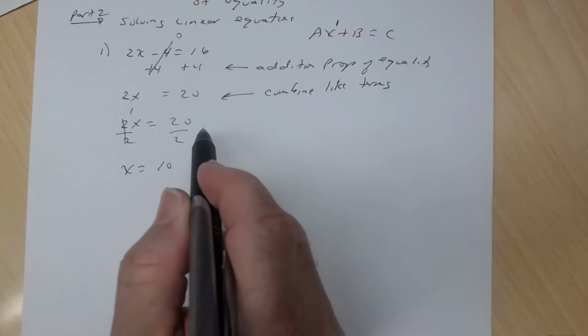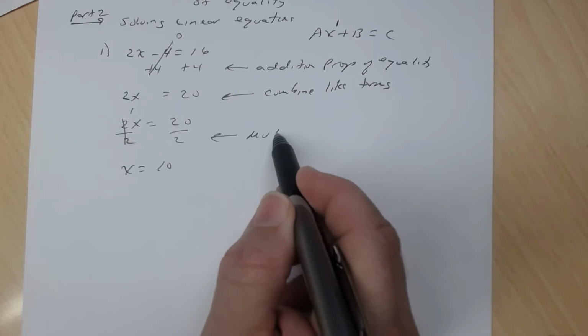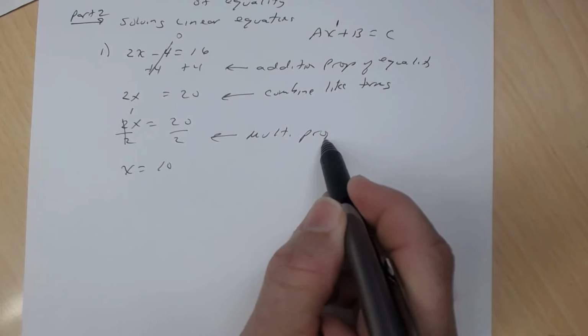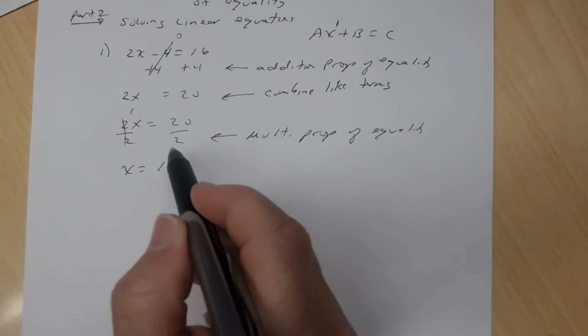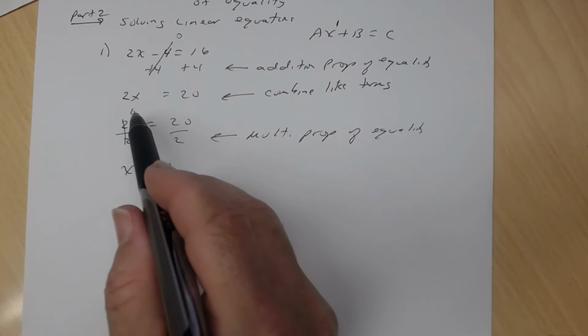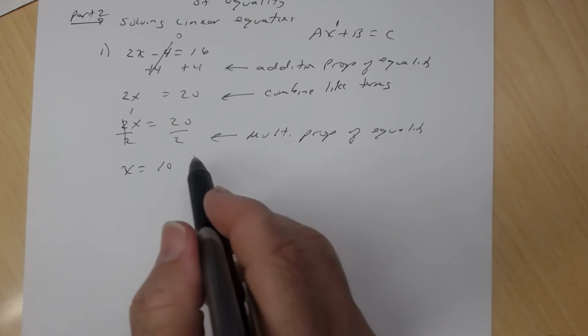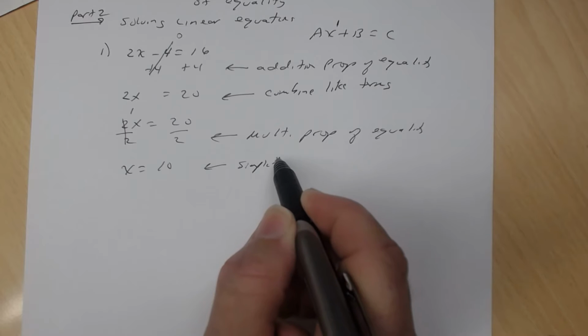And so this part here, what I did here was I used the multiplication property of equality. And then when I said 2 divided by 2 is 1, 20 divided by 2 is 10, I simplified. Okay, so all I did was simplify.